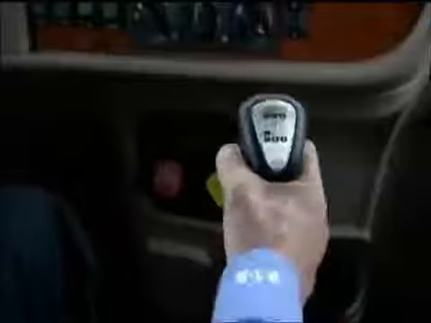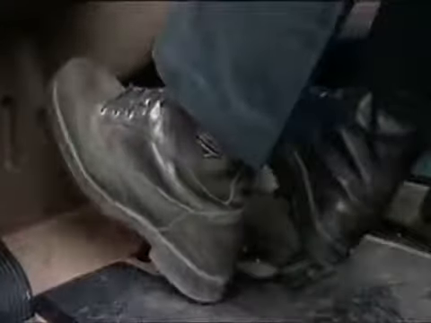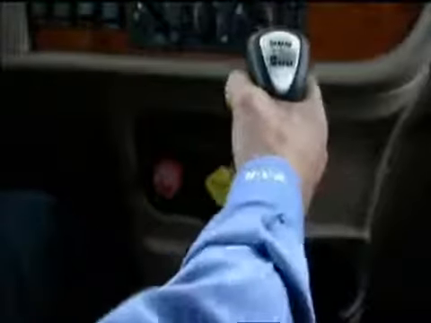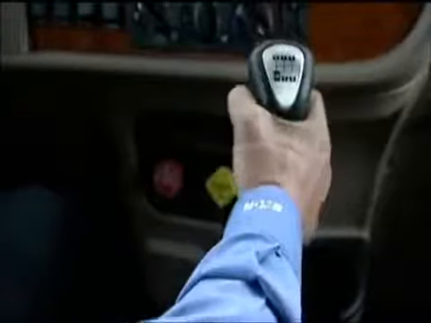What every driver needs to know is how to double clutch. And what you do with that is when you're in a gear position, you push the clutch pedal down, which releases the clutch, move the gear shift lever to neutral, release the clutch, which engages the clutch, quickly push the clutch pedal down again to release the clutch, move the gear shift lever into the next gear position, and then release the clutch pedal, which engages the clutch. And that's basically how you do a double clutch.